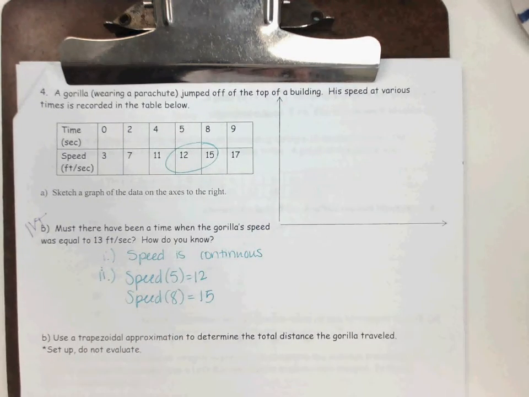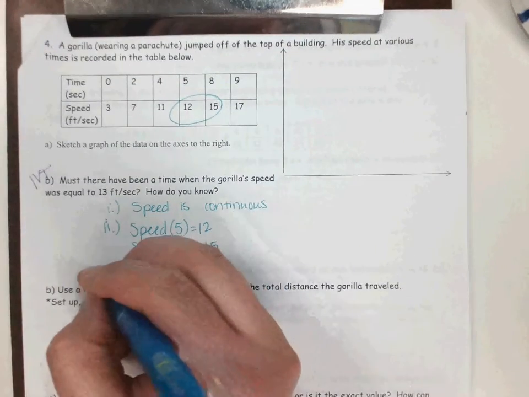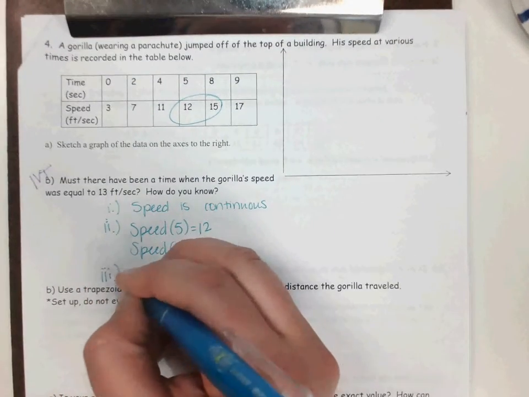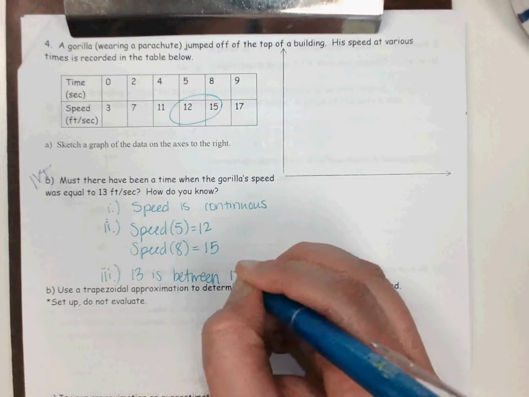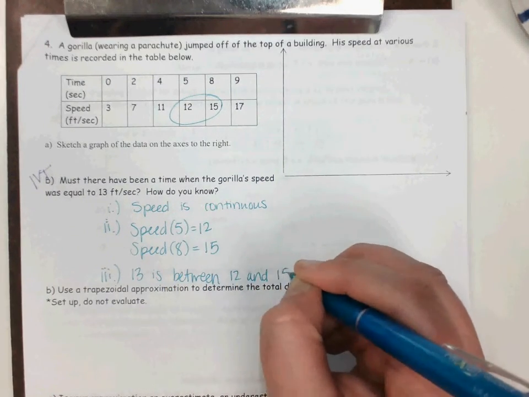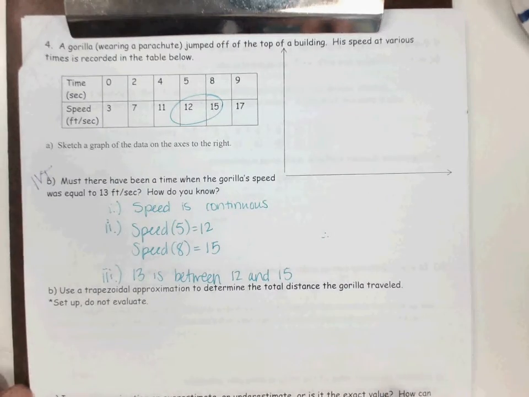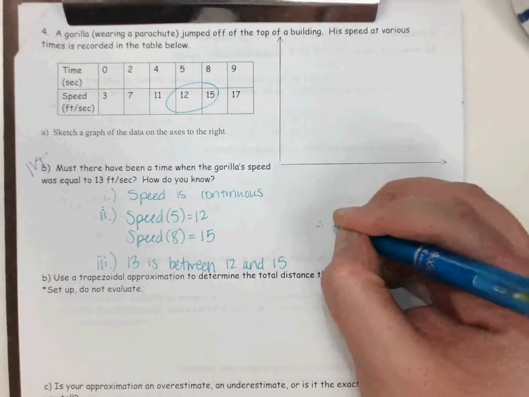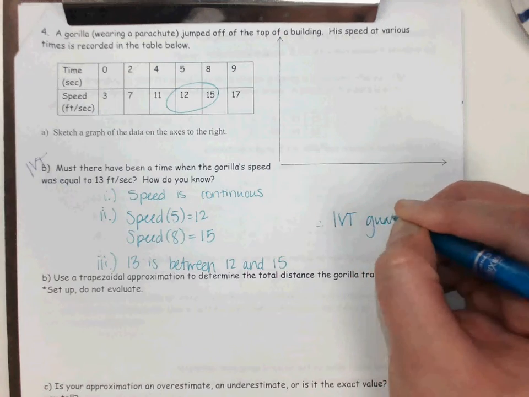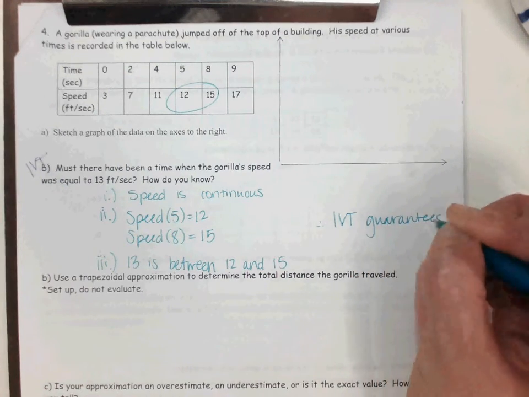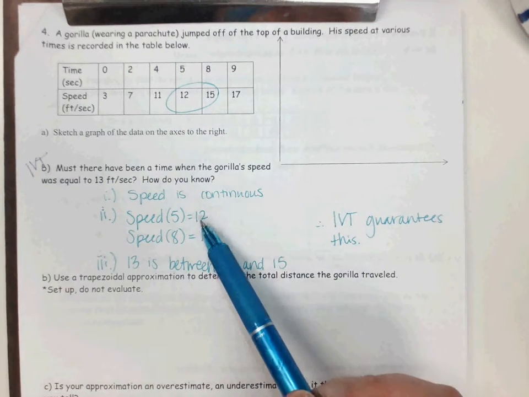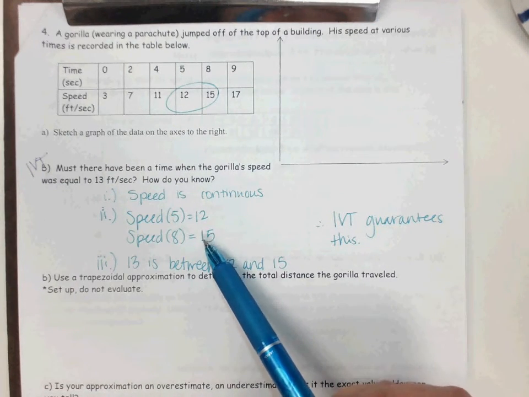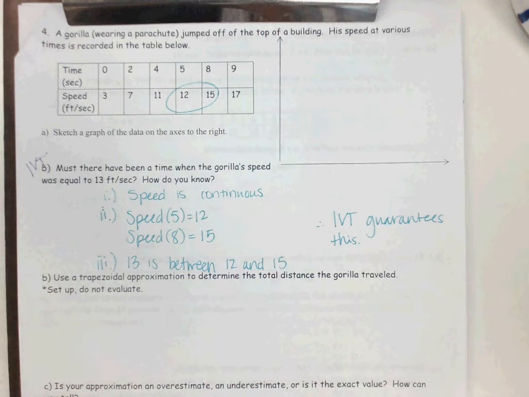15, and then where is 13? Between. 13 is between 12 and 15. Therefore, can I guarantee it or no? Yes, IVT guarantees this. My gorilla cannot go from a speed of 12 to a speed of 15 without hitting 13 between them. Make sense? Okay, part B.